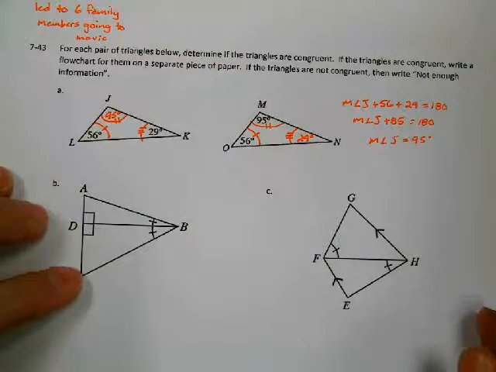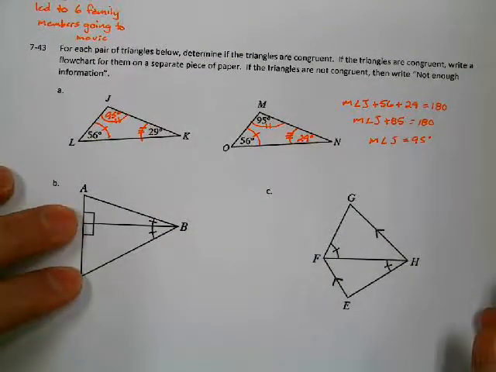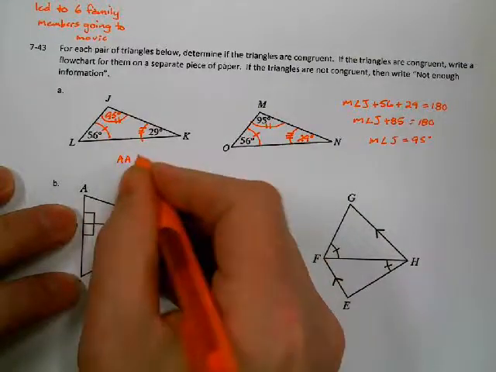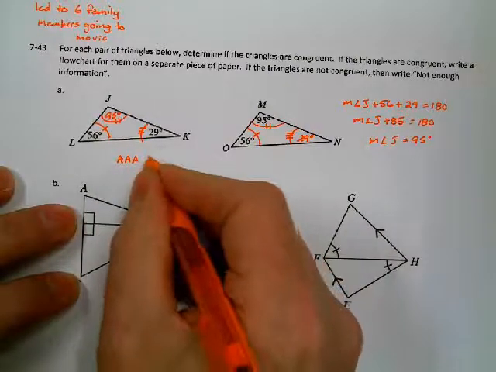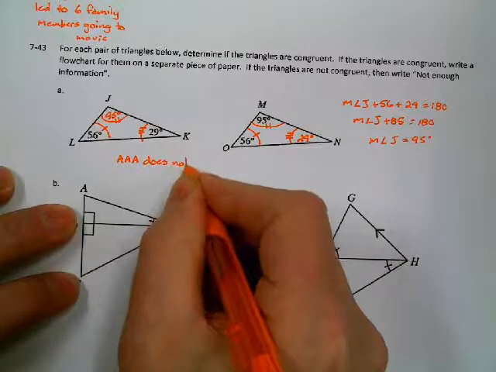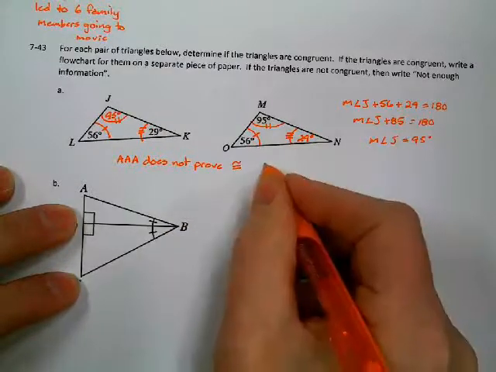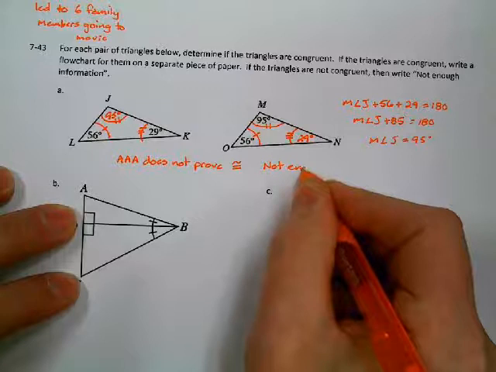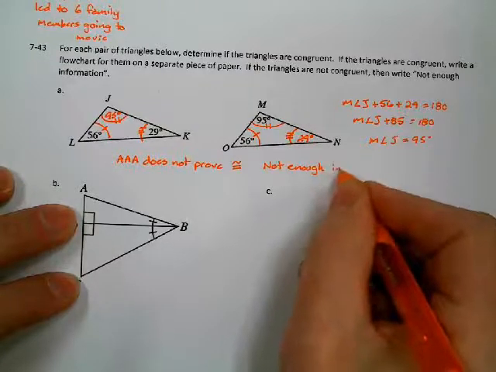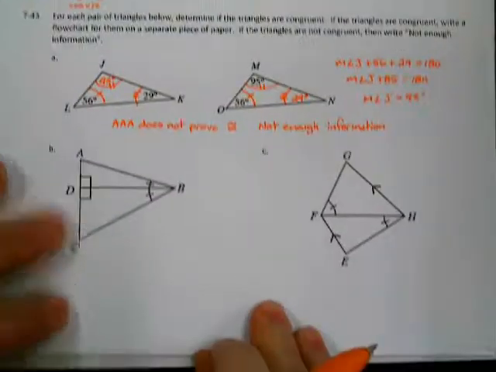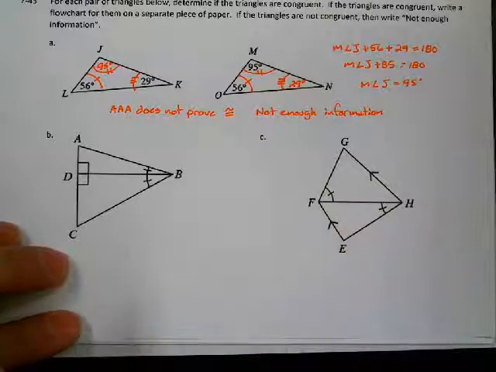But angle, angle, angle does not prove triangles are congruent. We don't have any sides known to be congruent. So angle, angle, angle does not prove congruence. It only proves similarity. So this one has not enough information. All right, so we don't have to do a flowchart for that because there's not enough information to prove the two triangles are congruent. Okay, so now we get to this one.